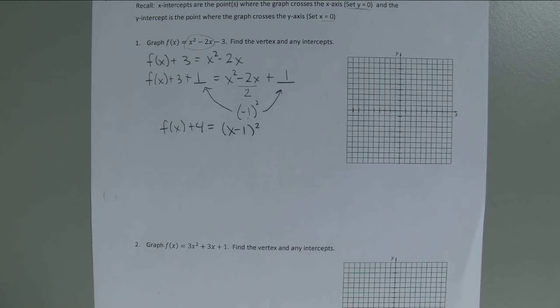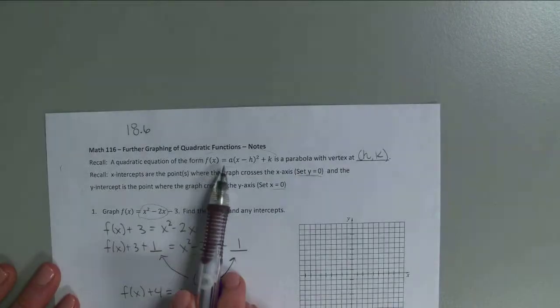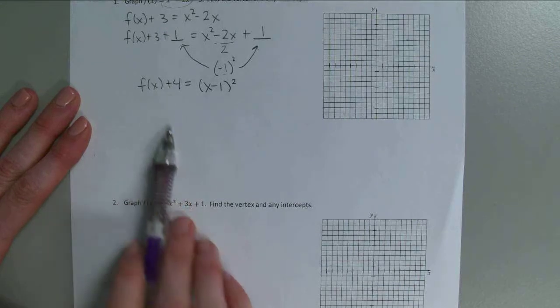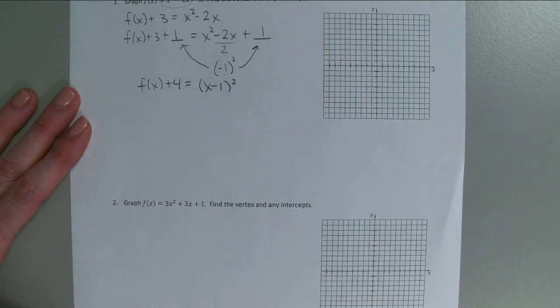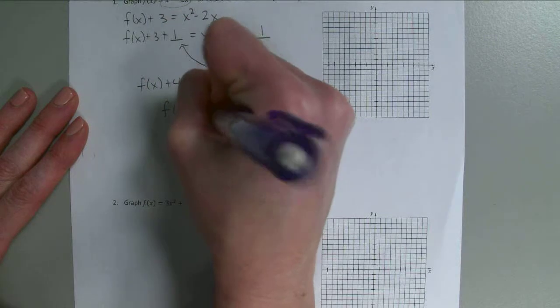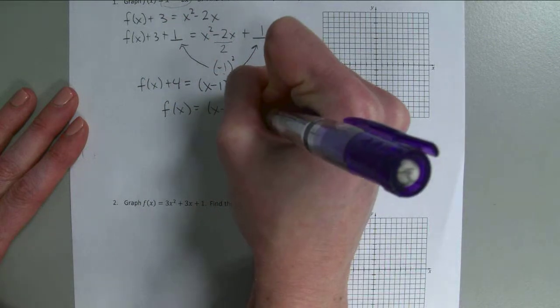All right, guys, we're almost there. We almost have it what we want it to look like, right? What we ultimately want is f of x equals, so we want to get f of x by itself. So what do we need to do with this 4? Subtract it over. So what do we have? We have f of x equals x minus 1 squared minus 4.